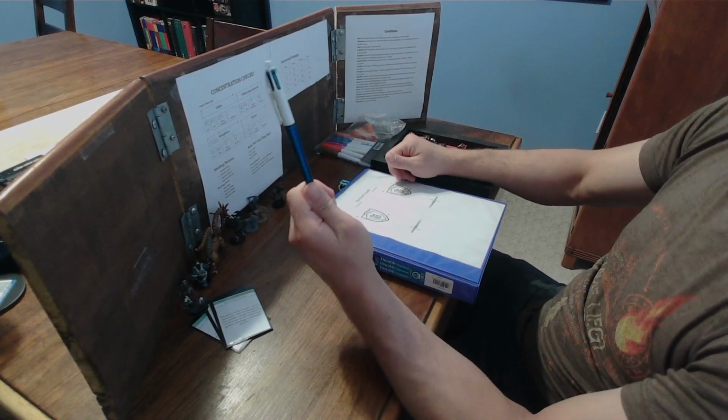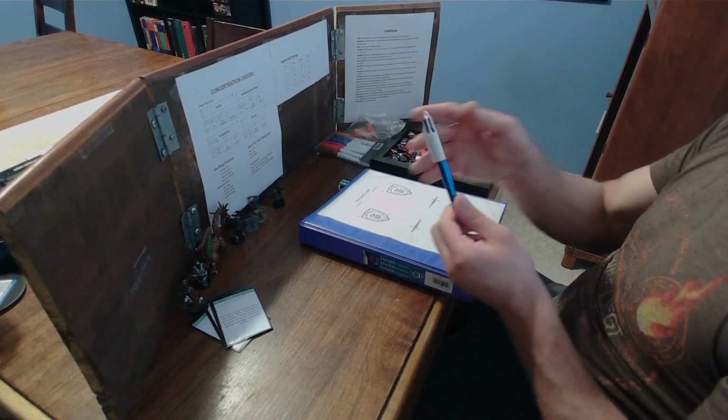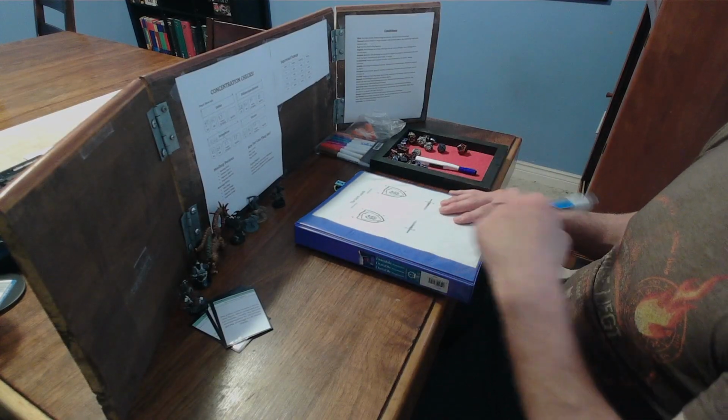This is a game changer. It is one of the cheapest things on this entire table, but it is a complete game changer. This is a multicolored pen. It's amazing for keeping notes that are color coordinated.